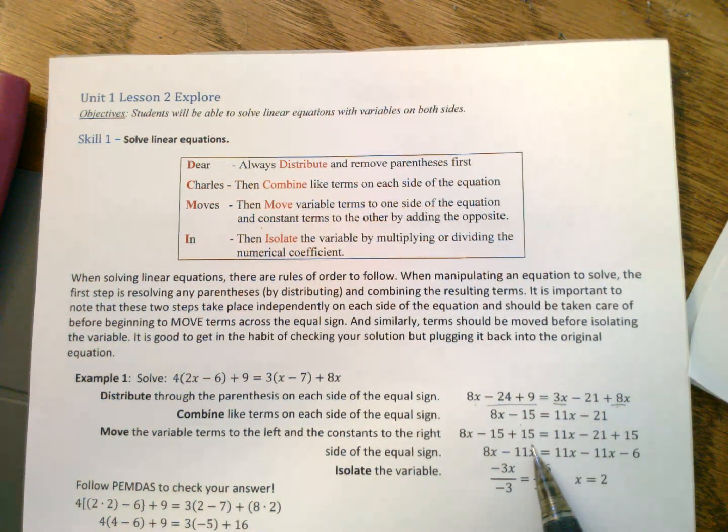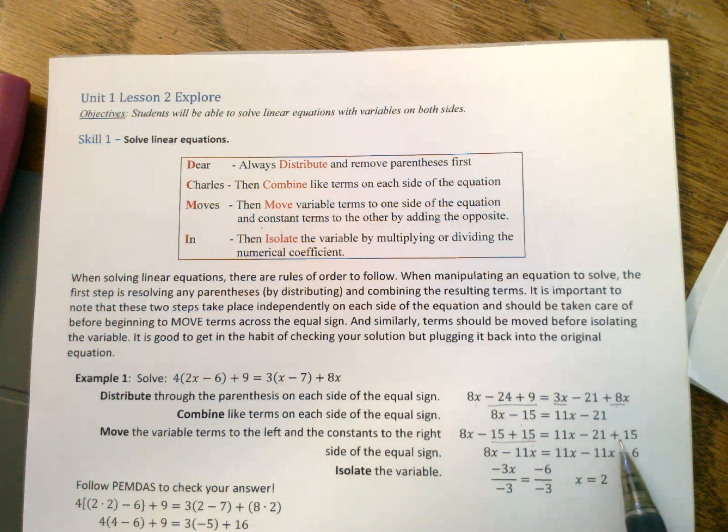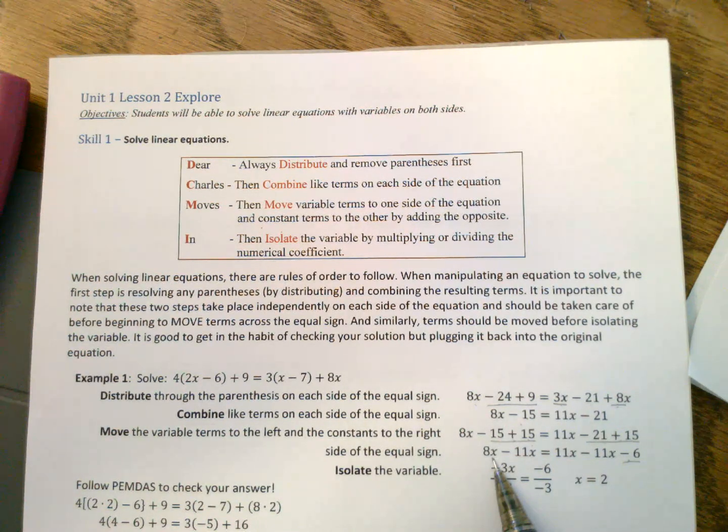So I'm choosing to move the constant negative 15 to the other side by adding its opposite to both sides. And then combining like terms on this side, you get a negative 6, and the 8x is on this side.